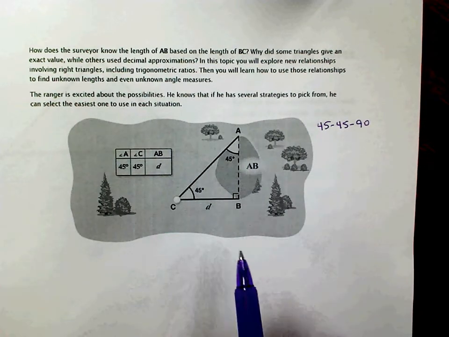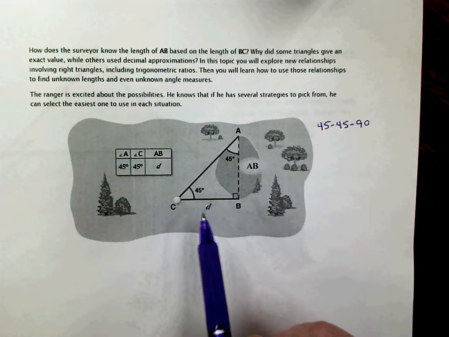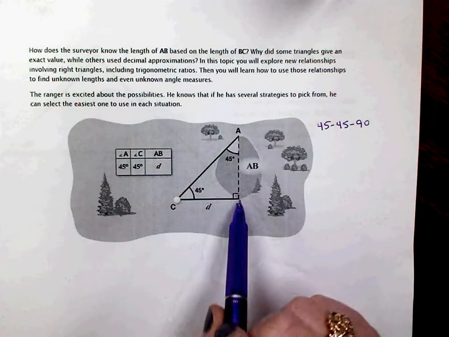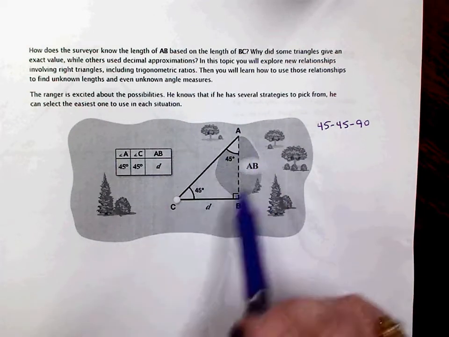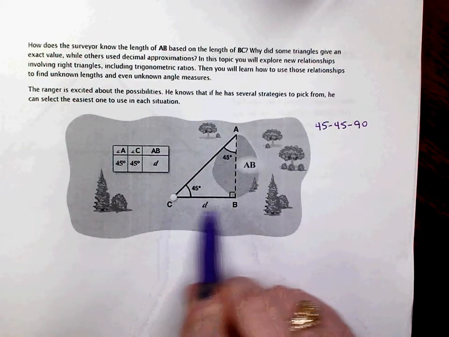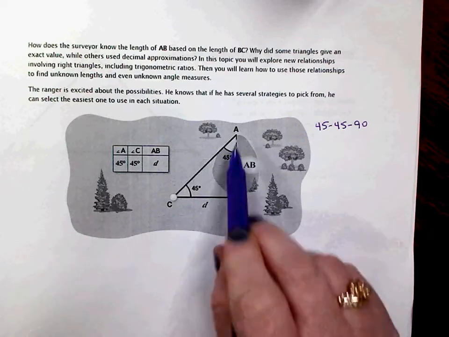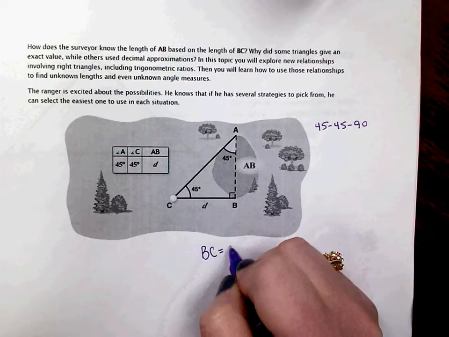So question 3 asks you, if the measure of angle C is 45 degrees, how can she determine the distance across the pond, or the length of AB? Well, remember, we have an isosceles right triangle, so we can measure on dry land the length of BC and know that AB is exactly the same thing. So BC tells me AB.